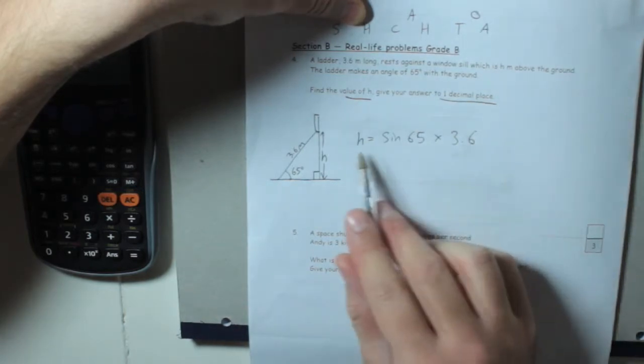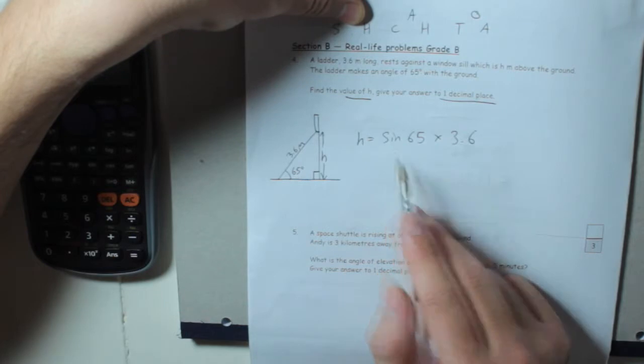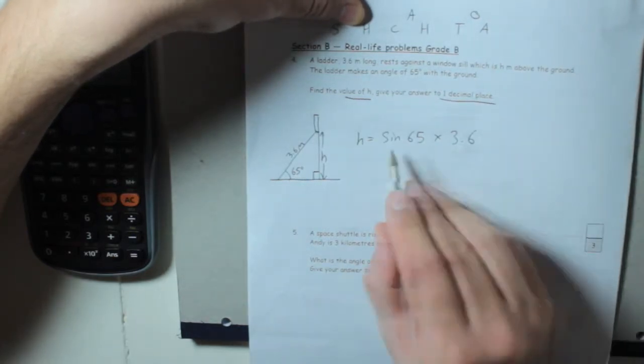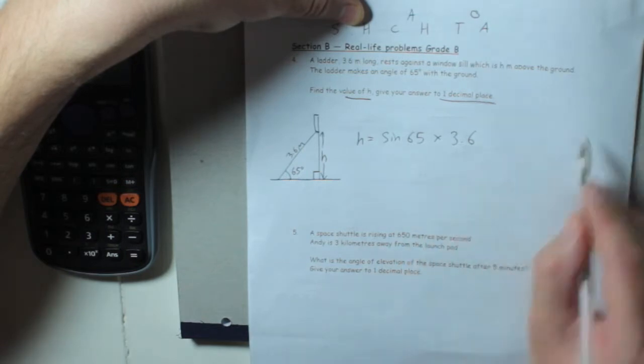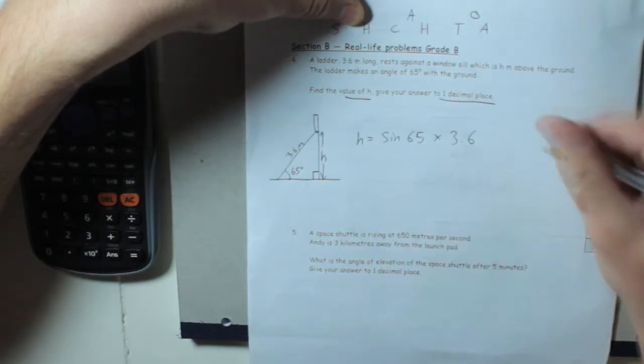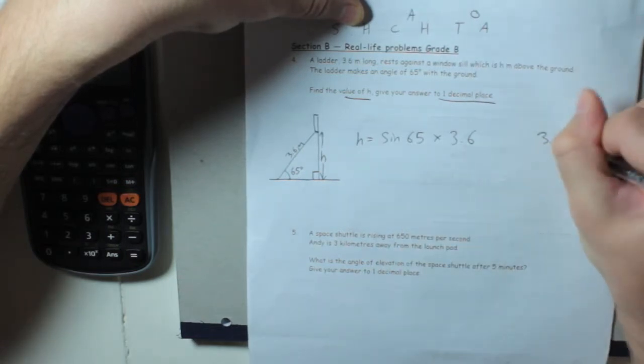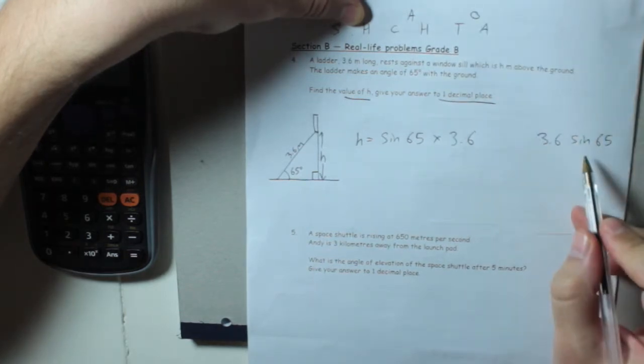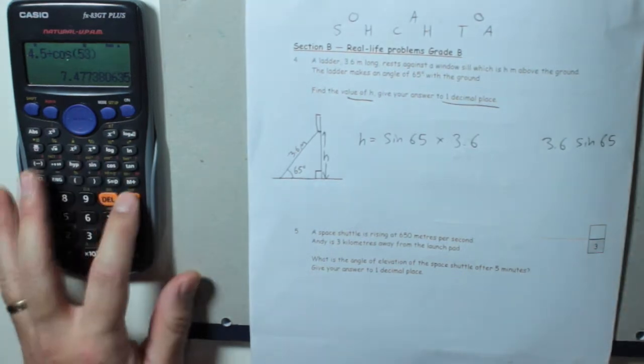Now, I could have written that slightly differently. Some people prefer to write it like this. So what I'm about to write now is just another way of writing this. So you don't have to do it as well. You can do one or the other. Some people prefer doing 3.6 sine 65. And the reason is because of the calculator.